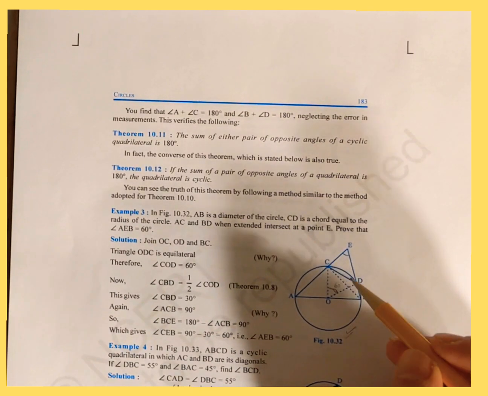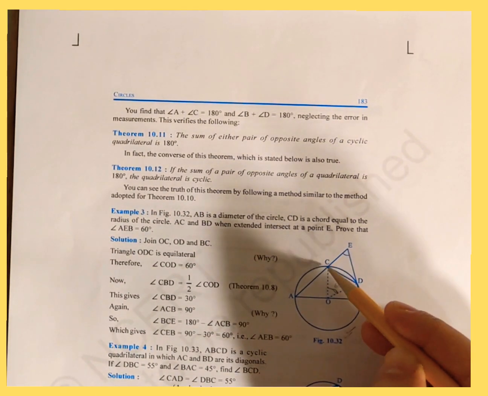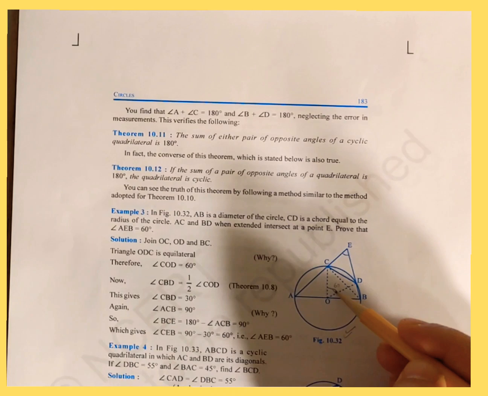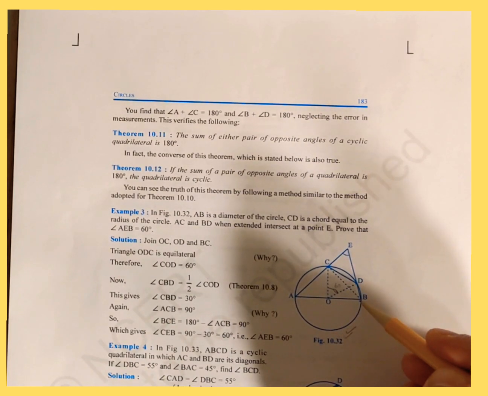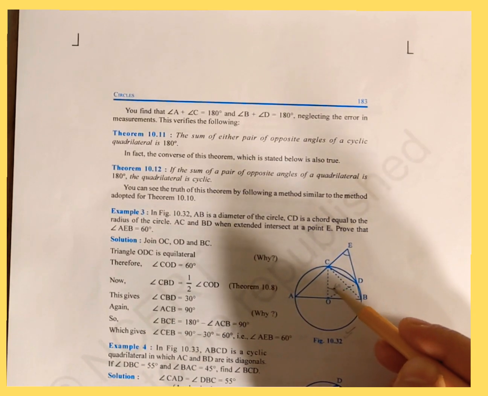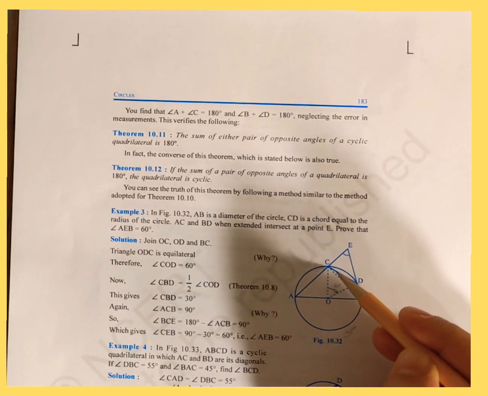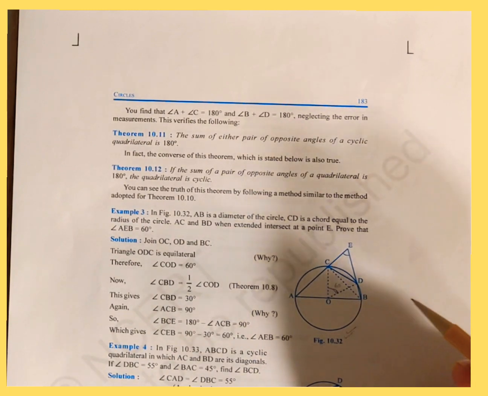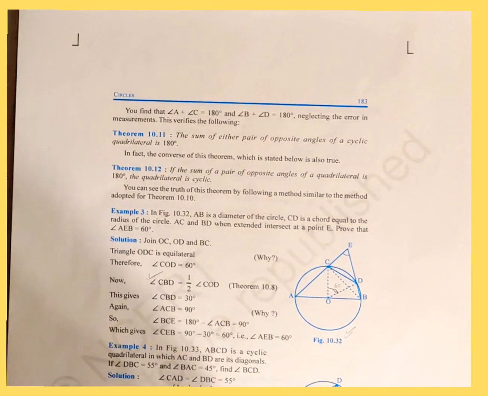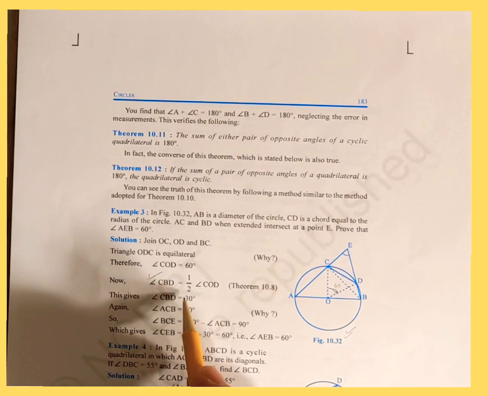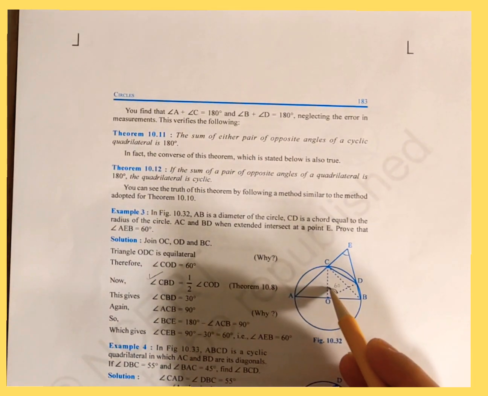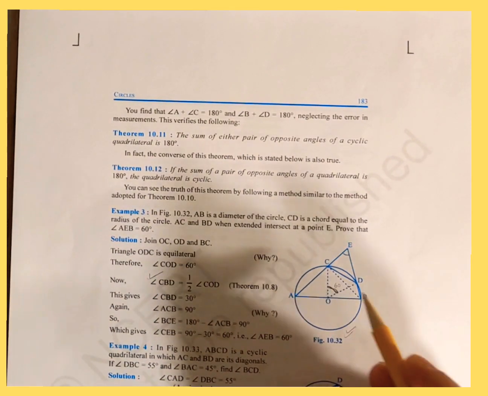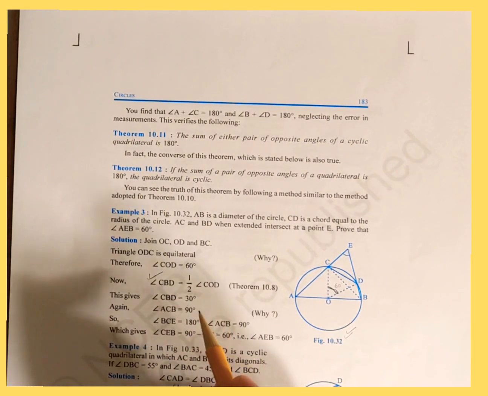So we proved a property here: whatever angle is subtended by a chord at the center, at any other point on the circle the value of that angle is half of what it subtends at the center. So by that logic, CBD is half of COD. COD we know is 60 degrees, so half of COD is 30 degrees.